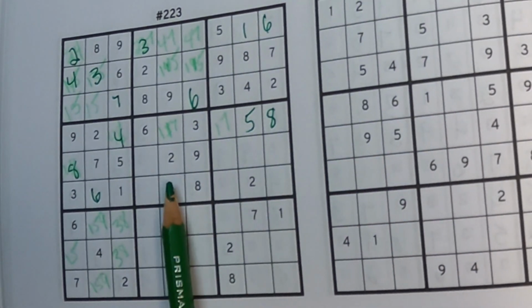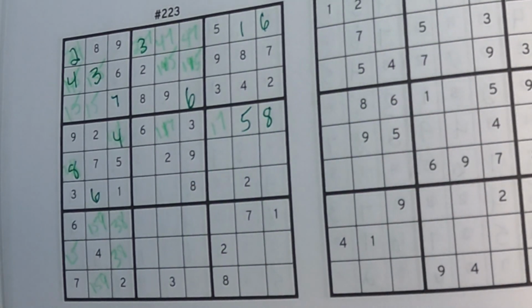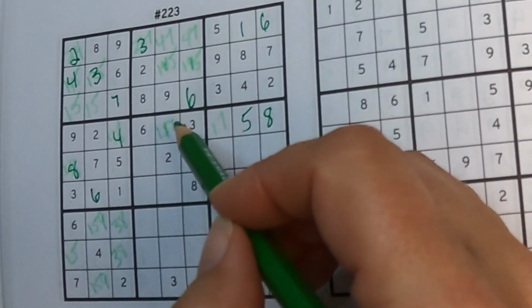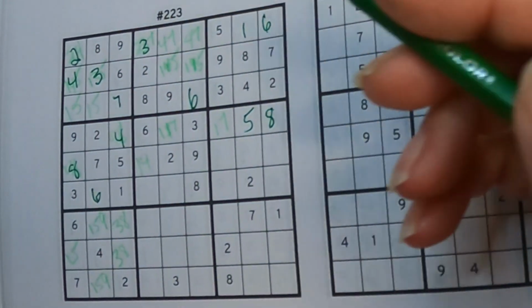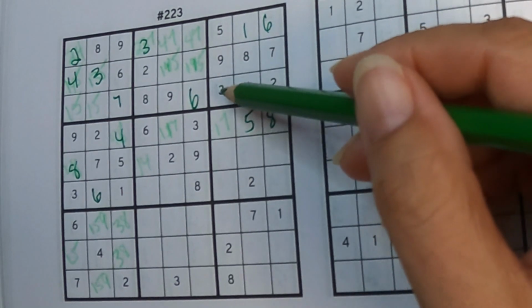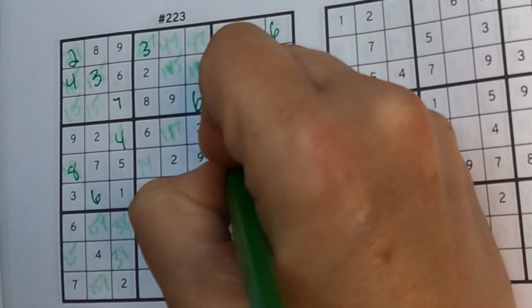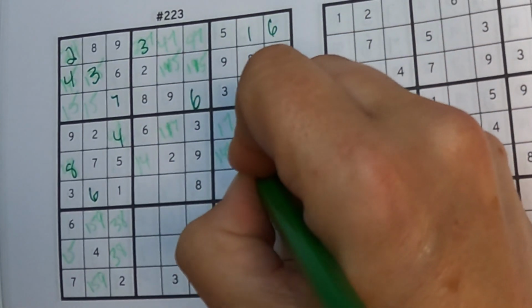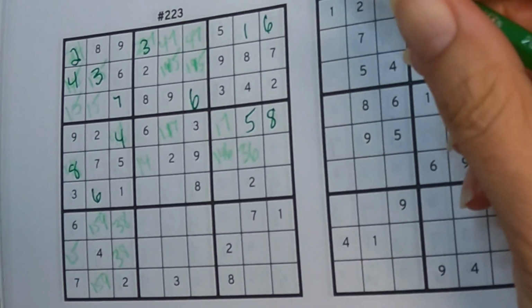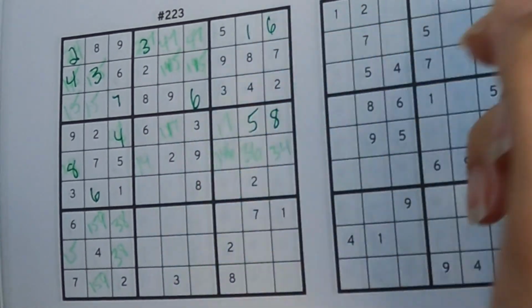For this row, we're missing 1, 3, 4, and 6. We've got 3 and 6 here, so 1, 4. 3 here, so 1, 4, 6. 1 and 4 here, so 3, 6. 1 and 6 here, so 3, 4.